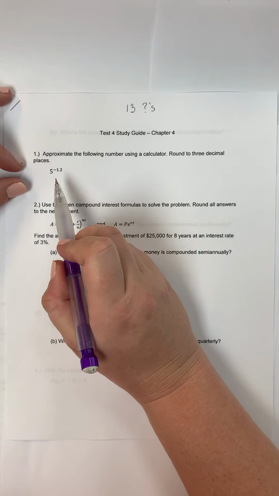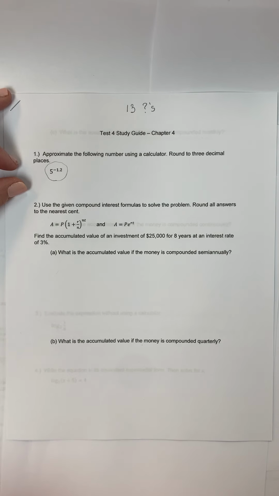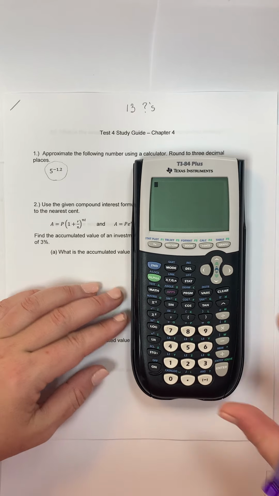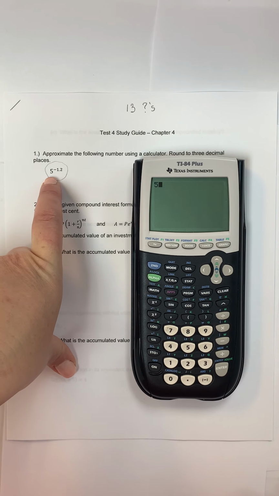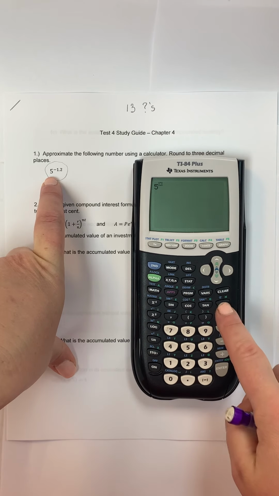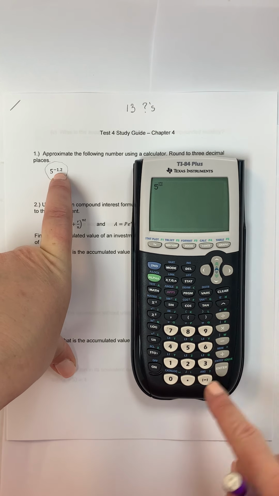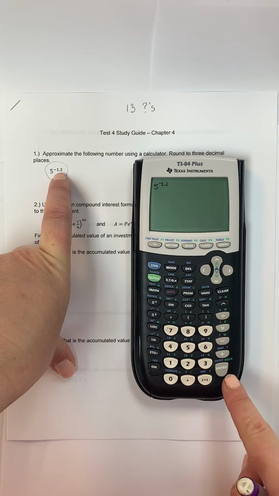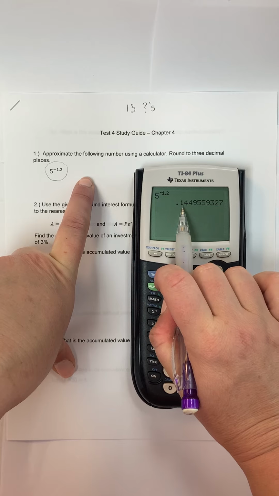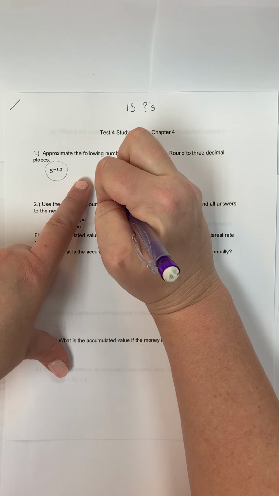Number 1 wants you to approximate the following number using a calculator. That just means put that into the calculator. Here's our calculator. I'm going to put in the base, which is 5. I'm going to use this little caret button to raise it up higher. And I'm going to put in -1.2 and hit enter. Then I'm going to round it to 3 decimal places. So I'm going to have 0.145. And that's going to be my answer.